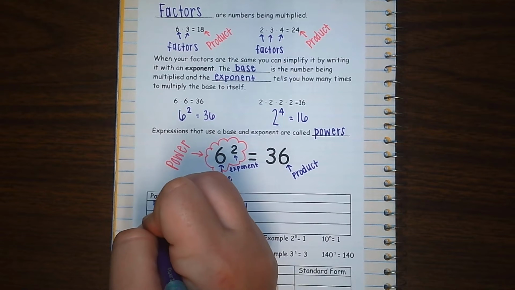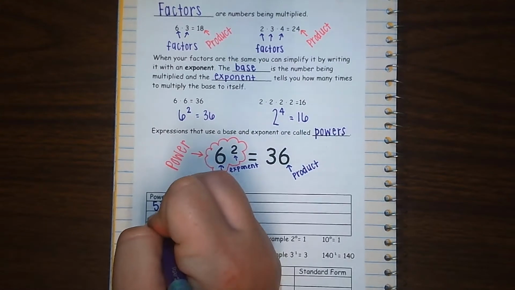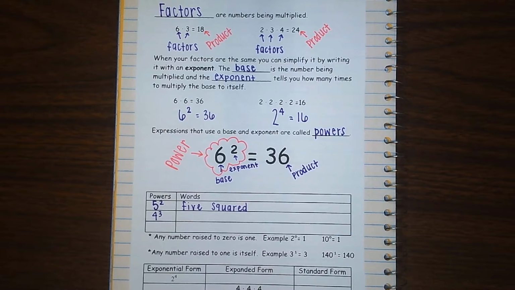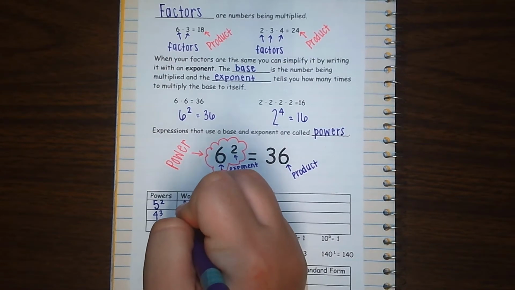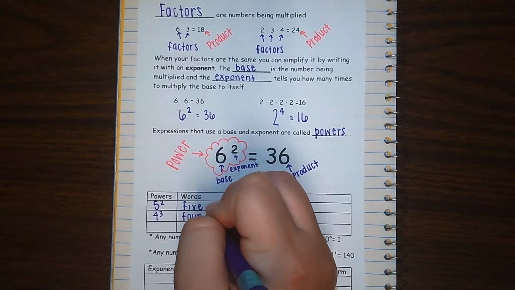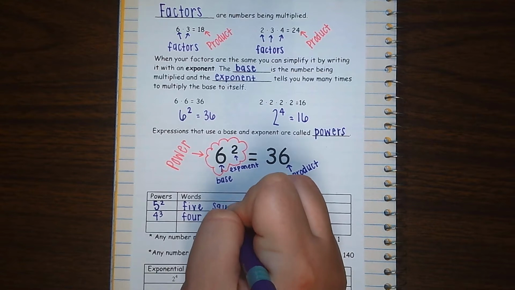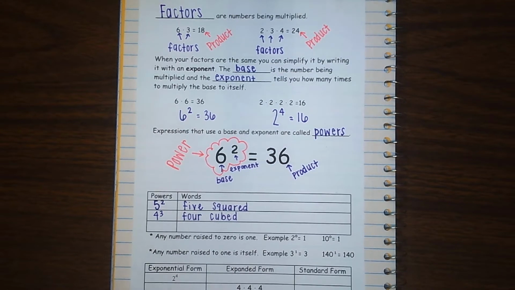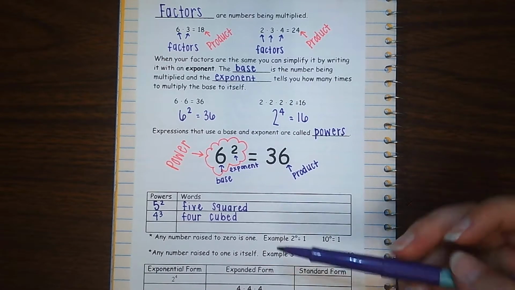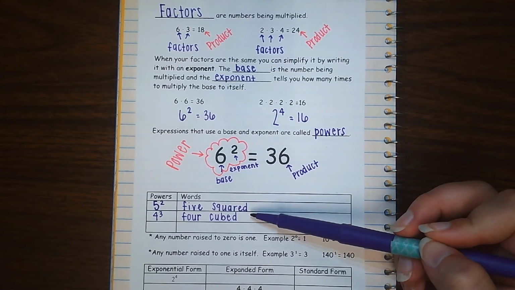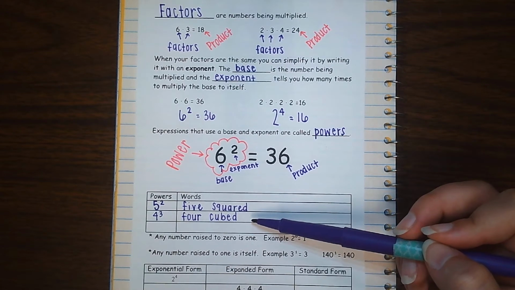Next, let's try 4 with an exponent of 3. 3 also has a very special name whenever it is an exponent. For this one, we would call it 4 cubed. Cubed just means 3 times. Those are our 2 special examples, squared and cubed.